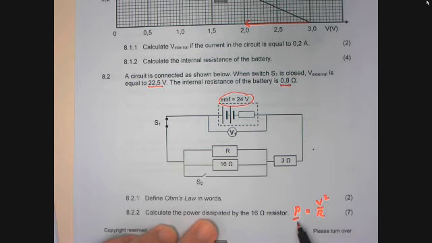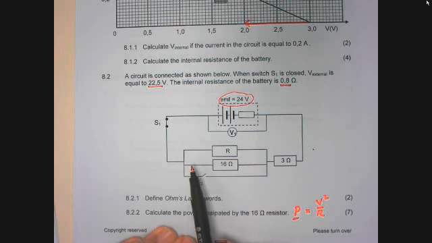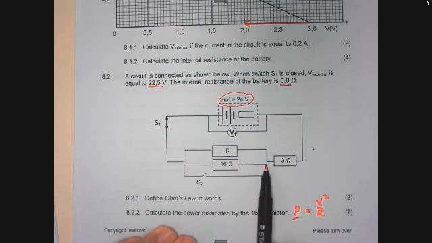So actually the only possibility is for him to use this formula for power, and therefore he must realize that he must calculate the potential difference across the 16 ohm resistance. So that means V parallel.